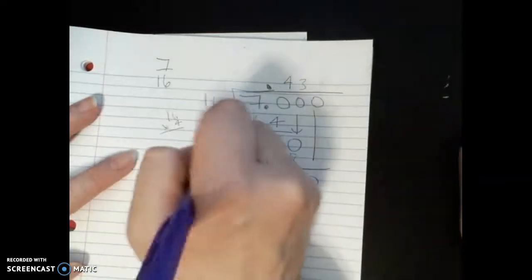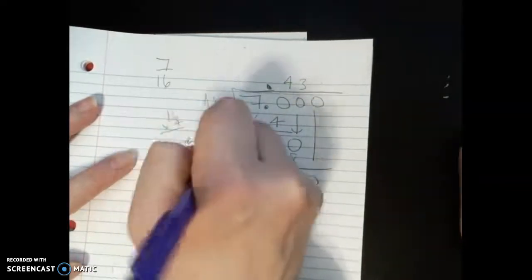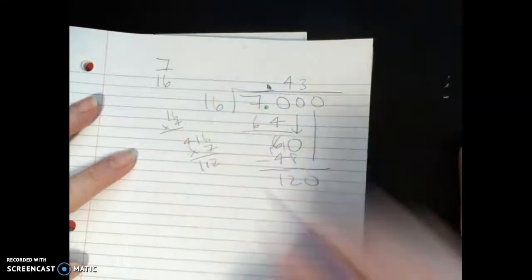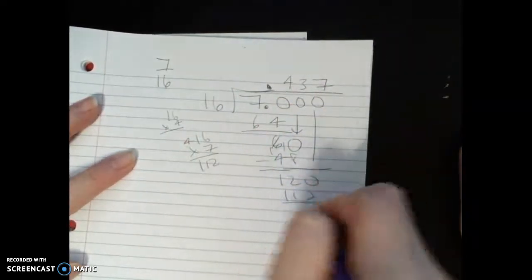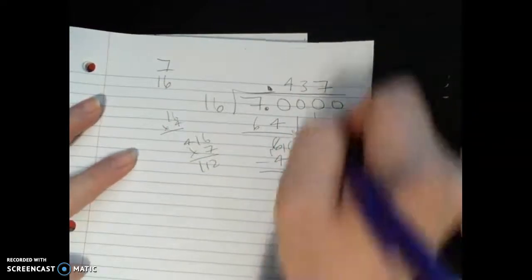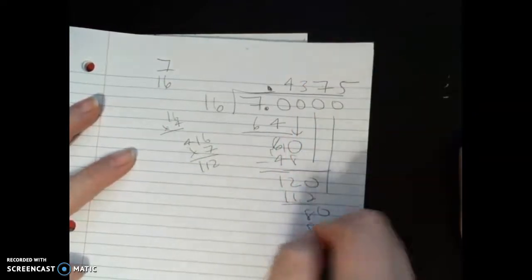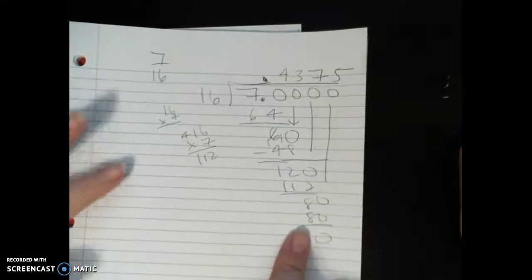and then let's see, I bring down another 0, and then 16 times, okay, I don't know, let's see, 16 times 7 is what? 2, 4, 7, 8, 9, 10, 11. That looks actually pretty good. So I'm going to put 7 up there, 112, get 8, and then bring down another 0, and finally I get my 5, which is 80, and I finally get to 0.